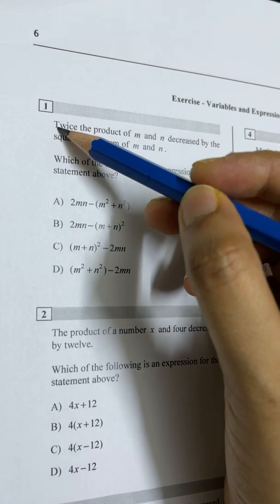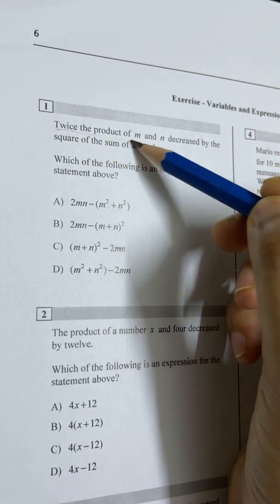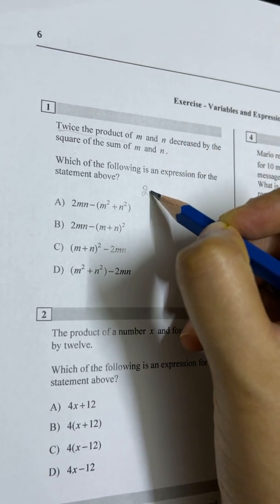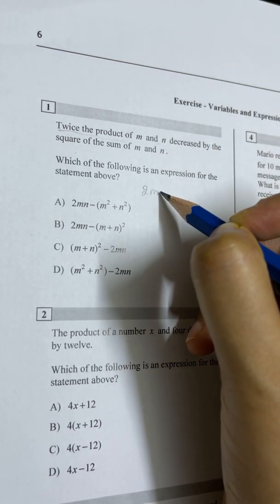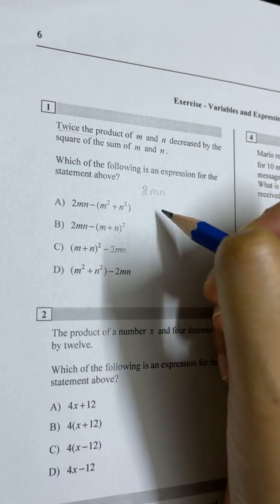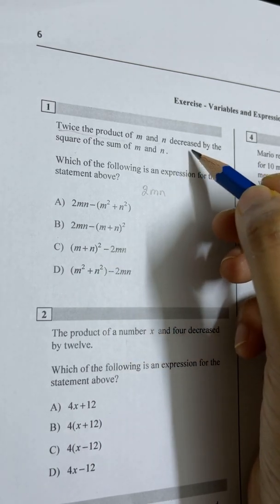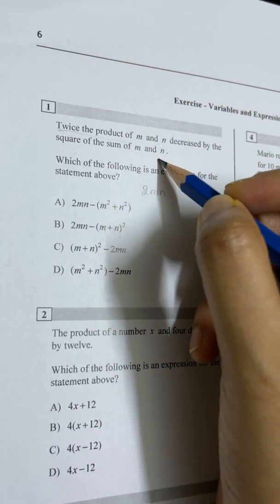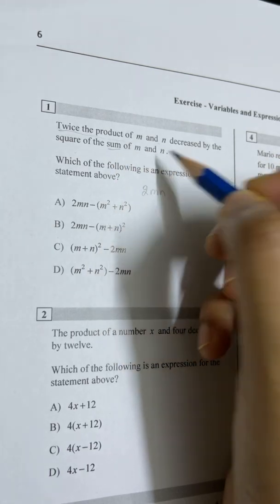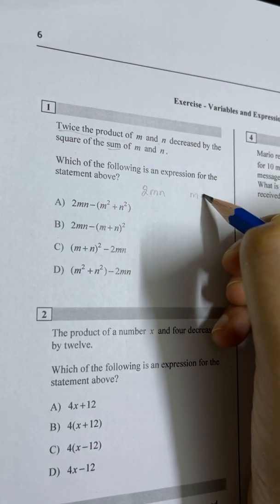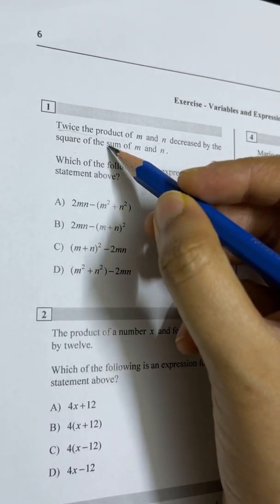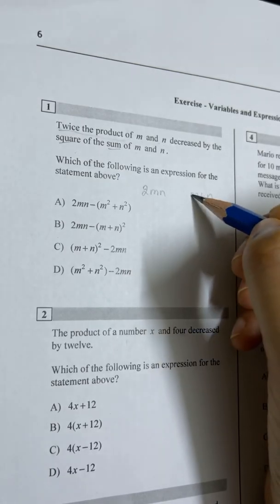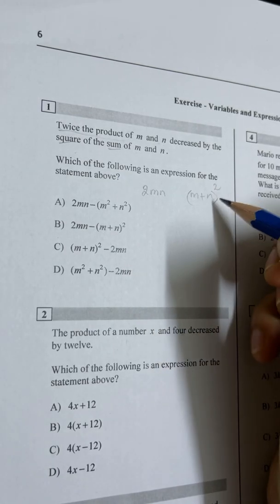In simple words, we are just going to translate the statement into an expression. Twice the product of m and n means twice, product means multiplication, twice the product of m and n. That's it. Decreased by the square of the sum of m and n. So we have the sum of m and n, so you're going to write m plus n, and then you take the square of that. That's m plus n the whole squared.